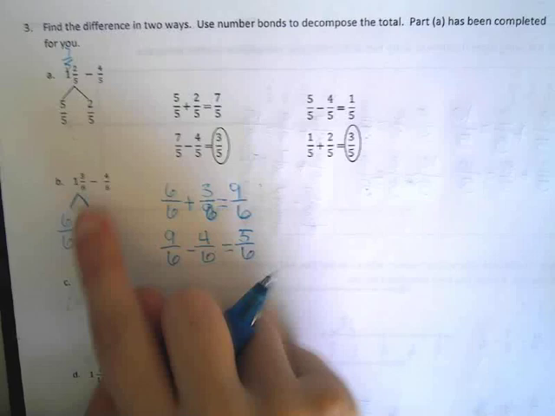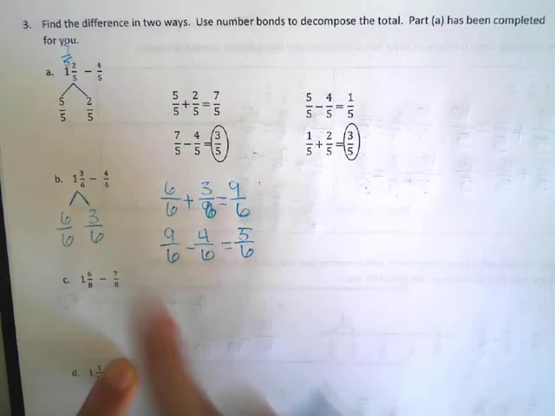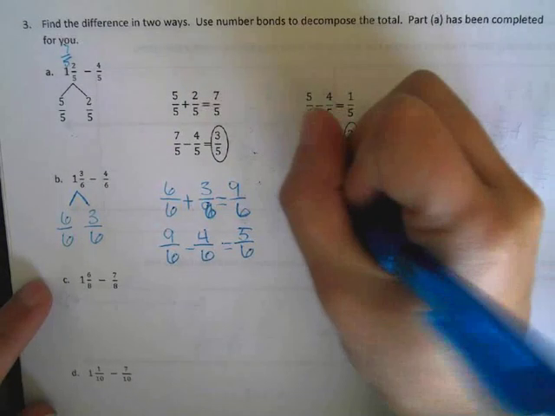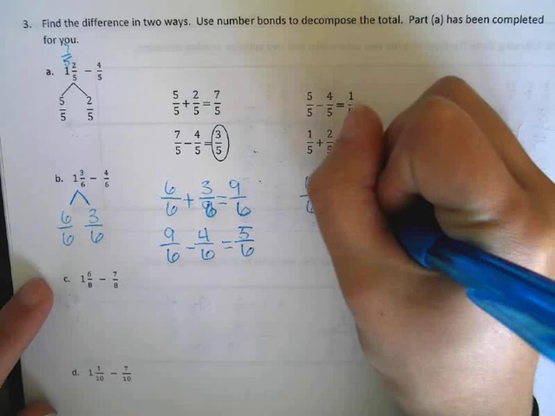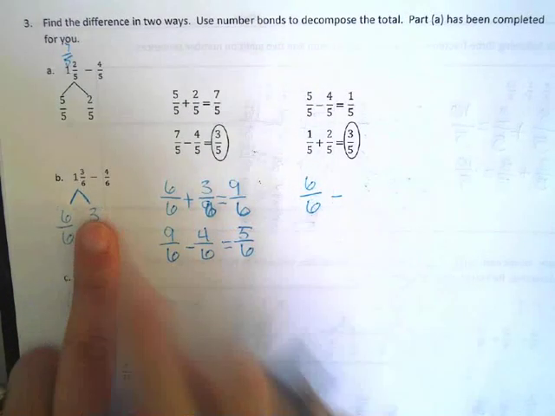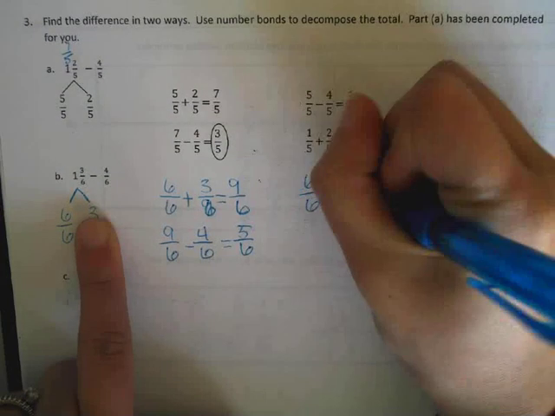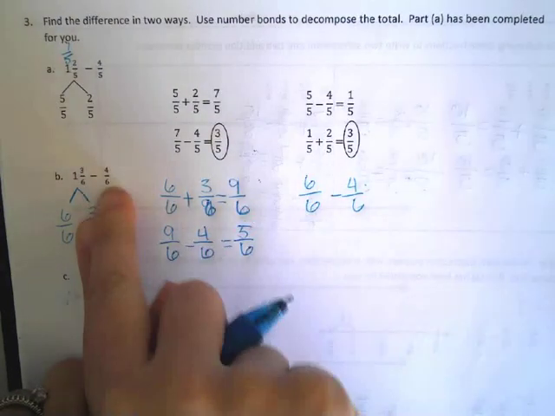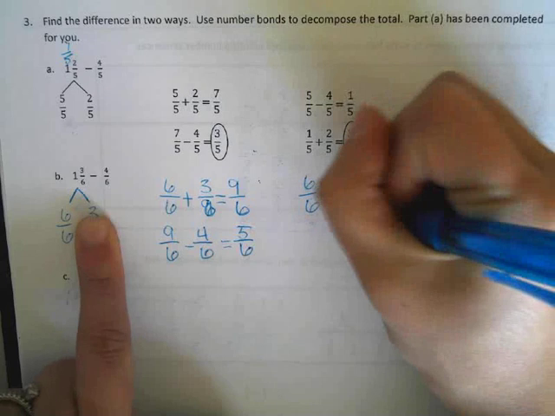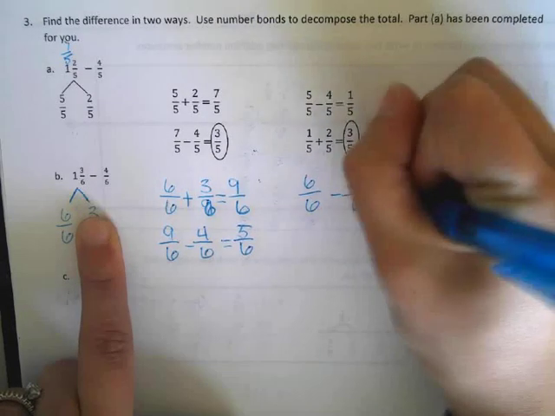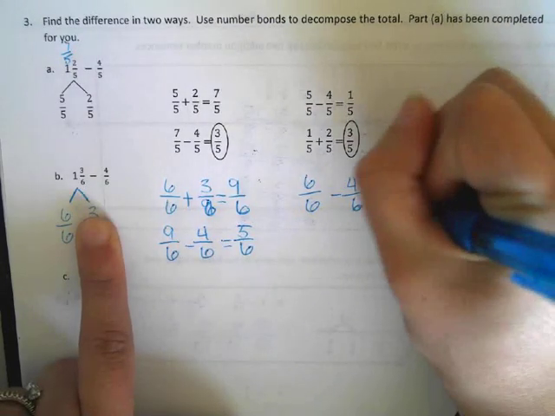6/6. So pretend that 3/6 is on vacation. He's gone. You're just talking to 6/6. So 6/6 is going to take away how many? 4/6. Yep. Same subtraction as that was up there. And 6/6 take away 4/6 is 2/6.